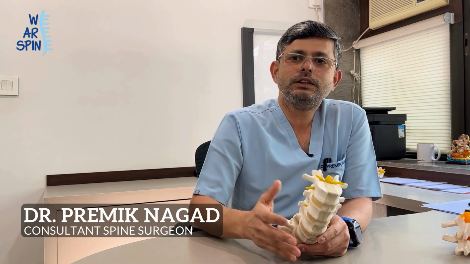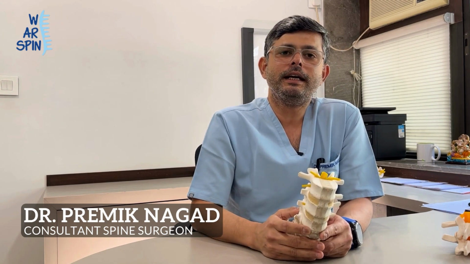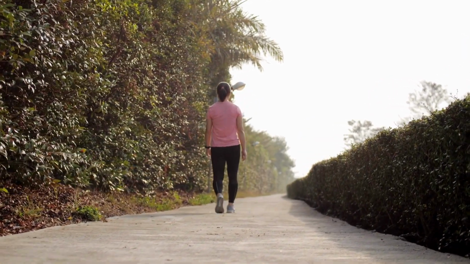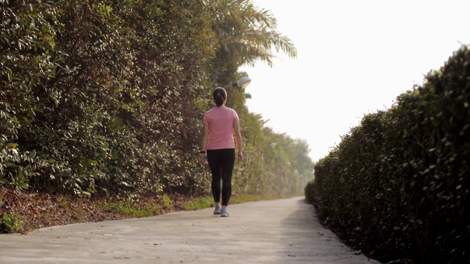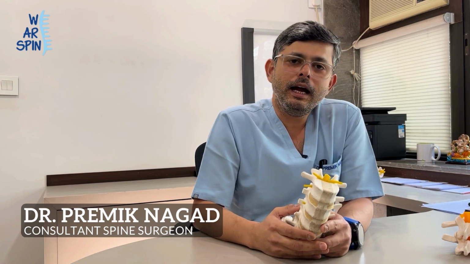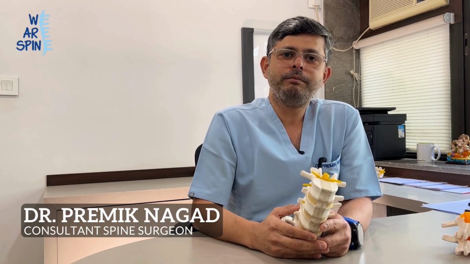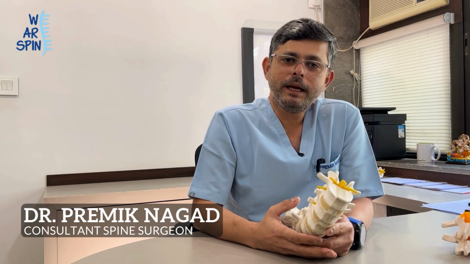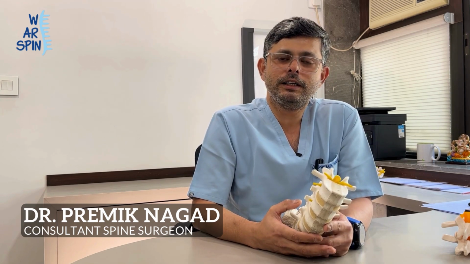As I said, 80% is degeneration. You cannot stop degeneration, but you can slow it down, like you cannot stop graying of hair. So spinal canal stenosis is going to happen. What we can do is slow it down, and that is by regular exercise. The most common exercise we advise is walking. Walk as much as you can, and that will help prevent the spinal canal stenosis from going bad. And a few exercises for your abs and back are also going to help in spinal canal stenosis treatment.